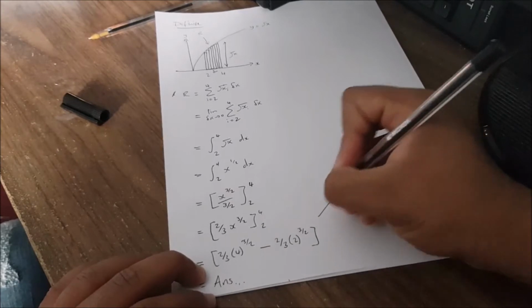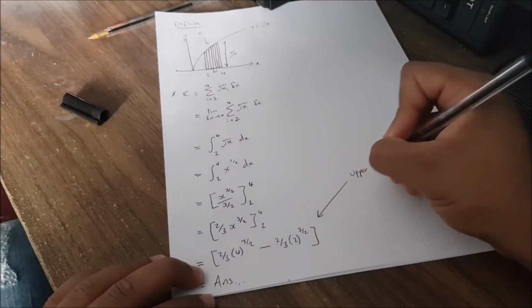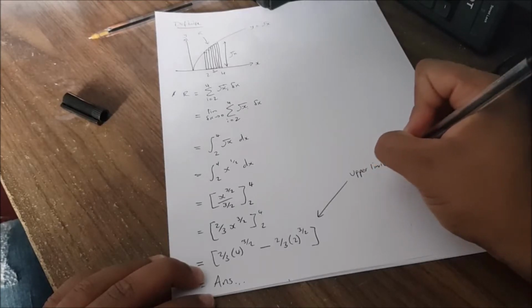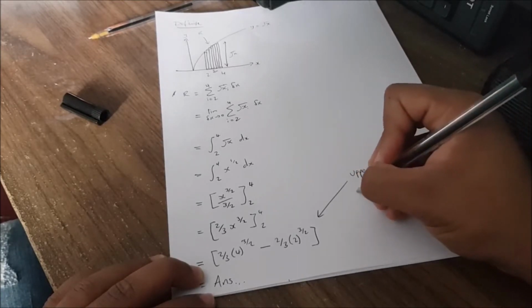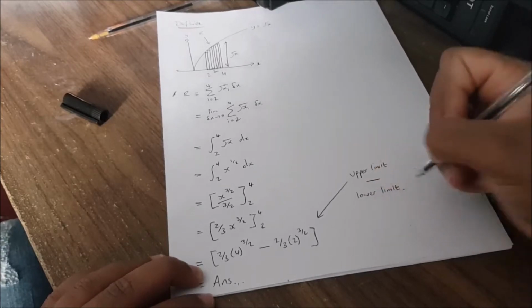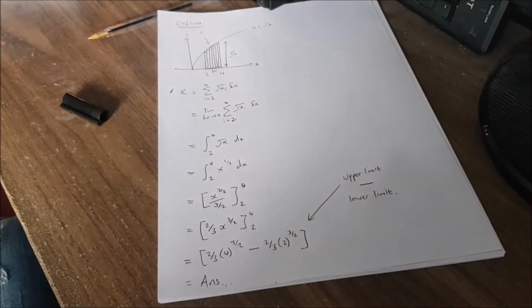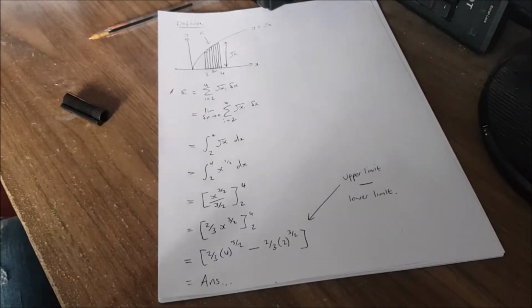Now, just a little note that it's upper limit minus your lower limit. That's meant to be a minus, not a divide sign. I hope that's completely understandable, and I hope you understand.